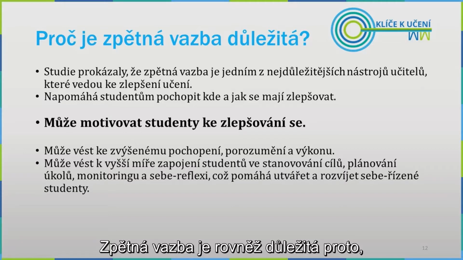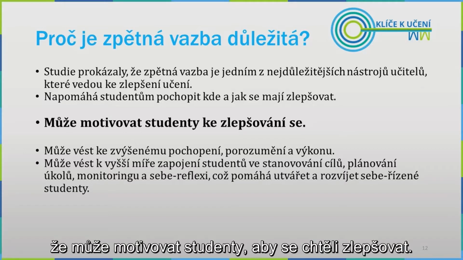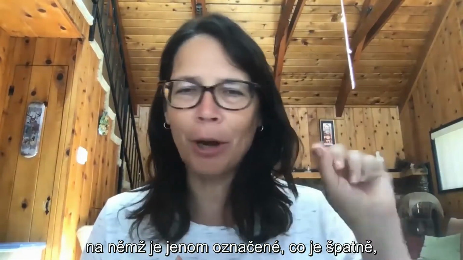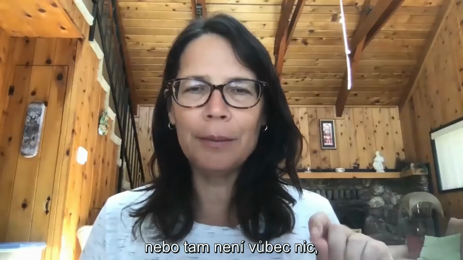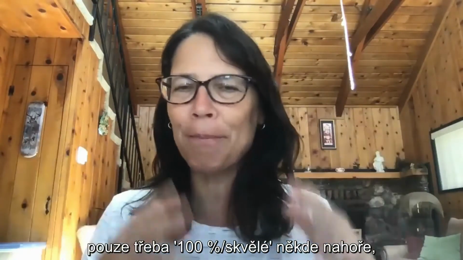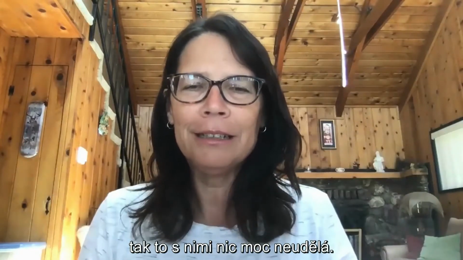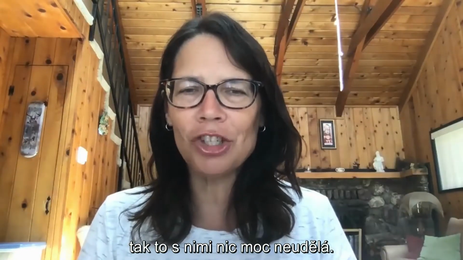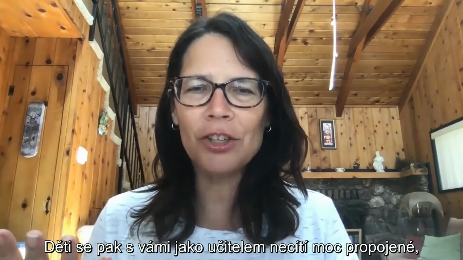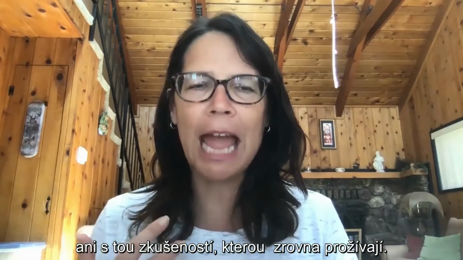Feedback is also important because it can actually motivate students in making improvements. Because again, if they get a piece of paper back that has little marks all over it, or even if it says 100% perfect, yay, at the top, that doesn't really do much. The children don't feel really connected to you as the teacher or the experience of what's happening.